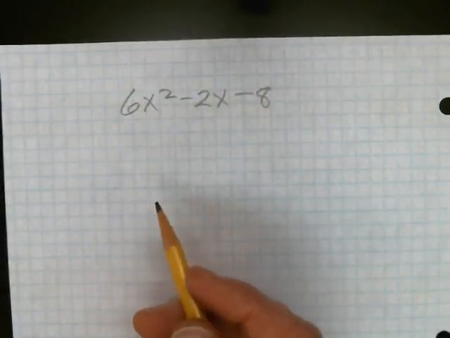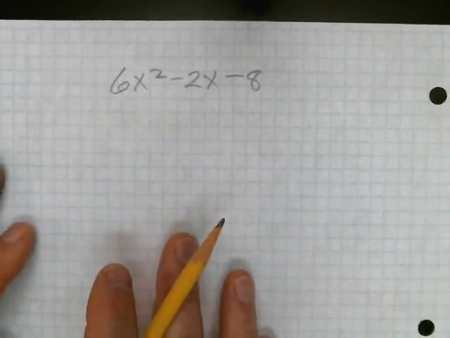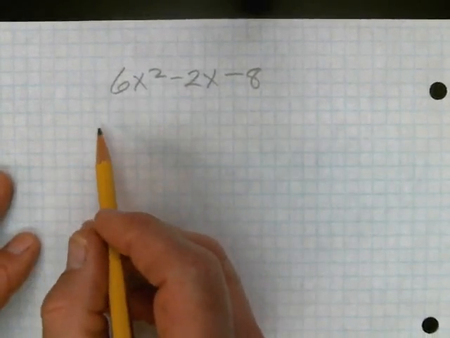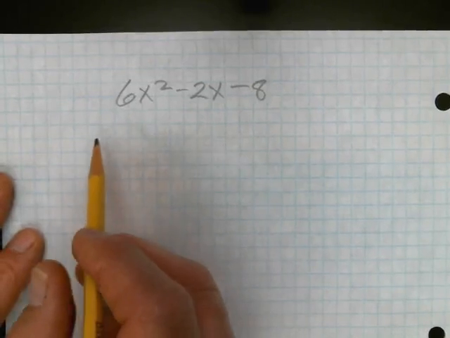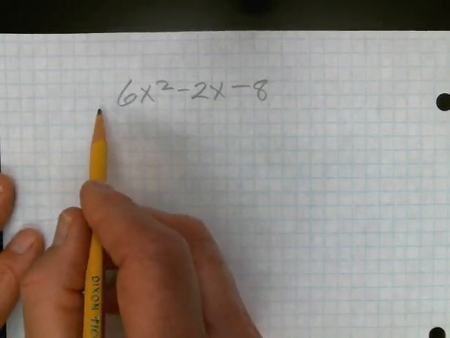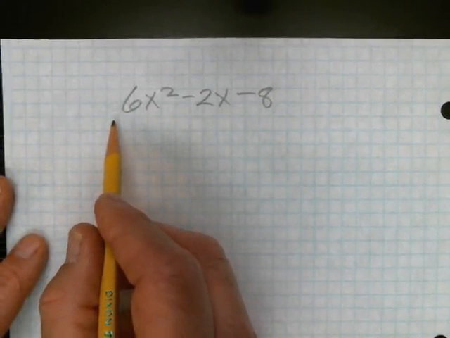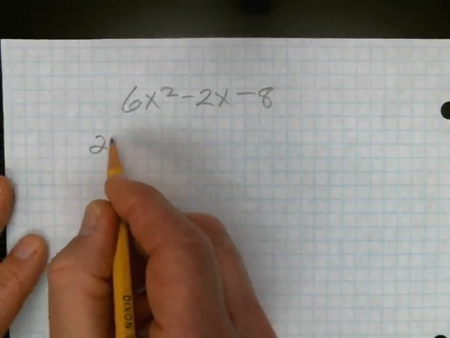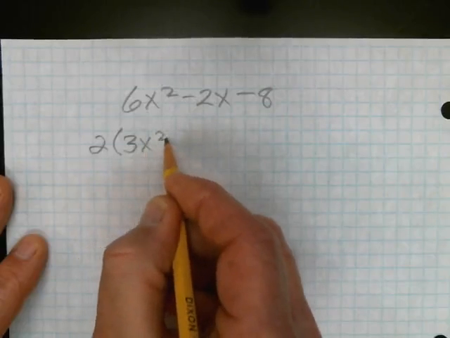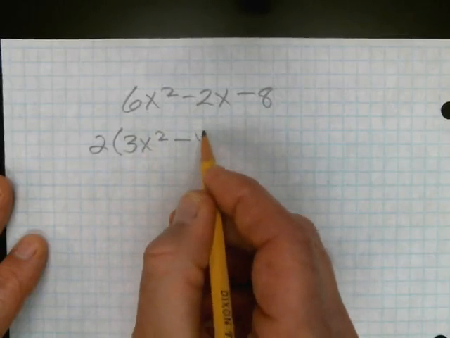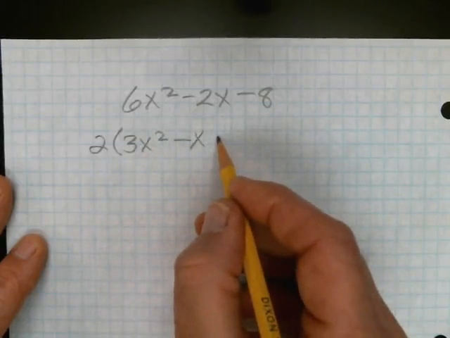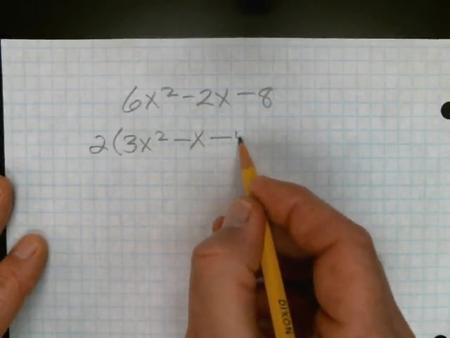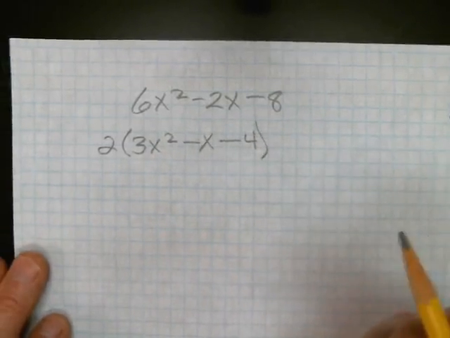Well, now that I've done it already, I know that a good thing to do is to first factor out the GCF, and that should make this one pretty easy. The GCF here is 2, so this is 2 times 3x squared minus x minus 4.